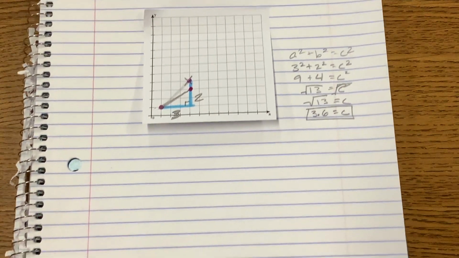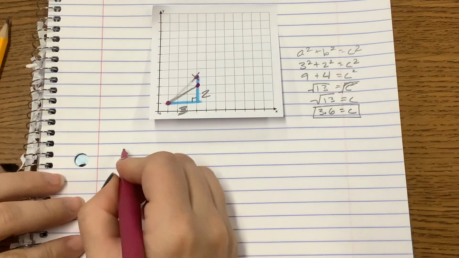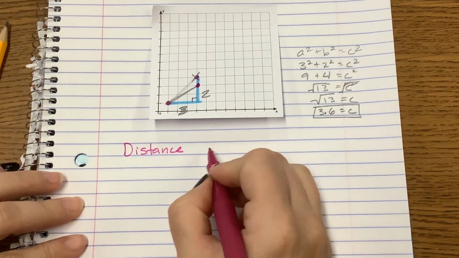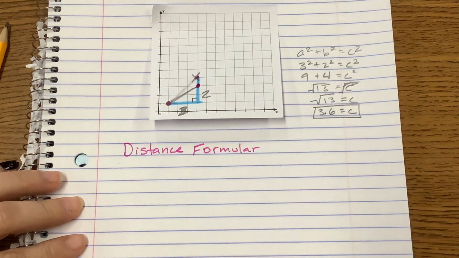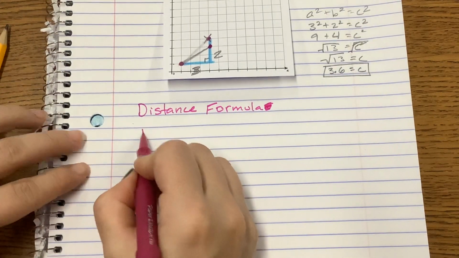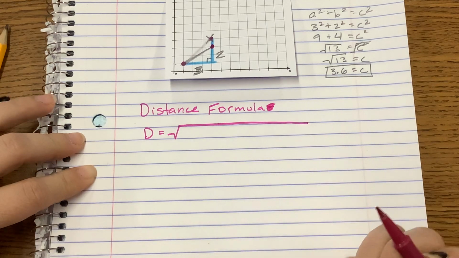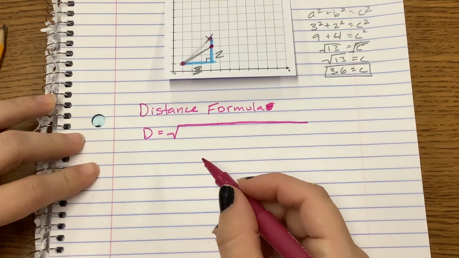Okay, now let's look at it using the distance formula. The distance formula looks difficult, but really you've been doing it this whole time anyway. All right, so d equals, and they make a big long square root. It just means that we're doing that last. You guys are used to doing that.